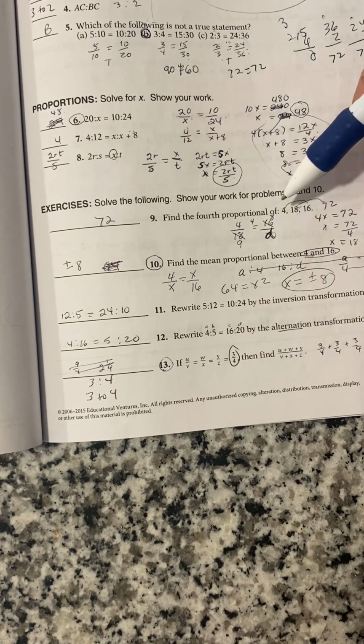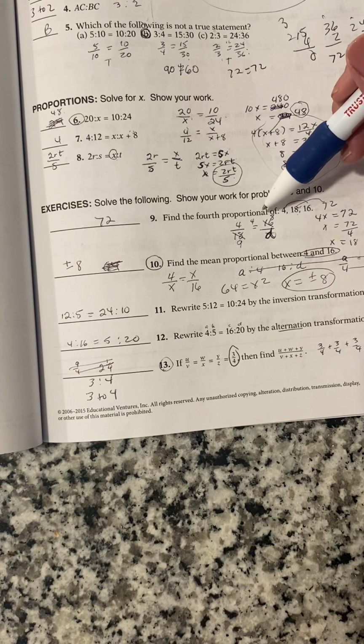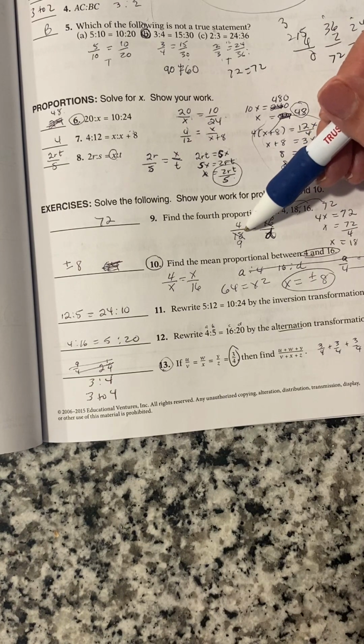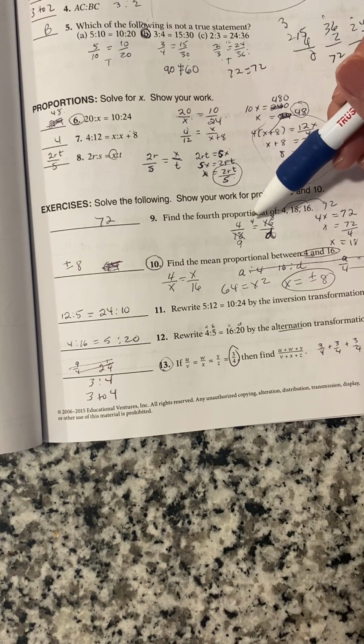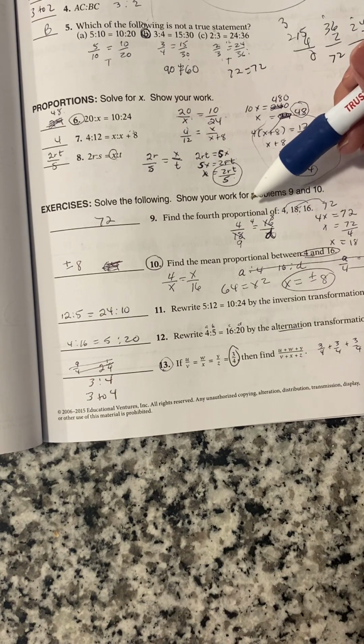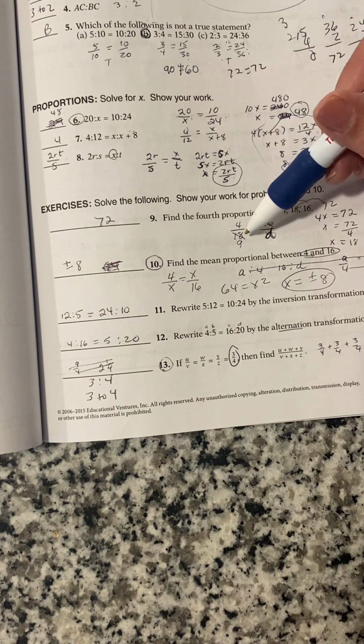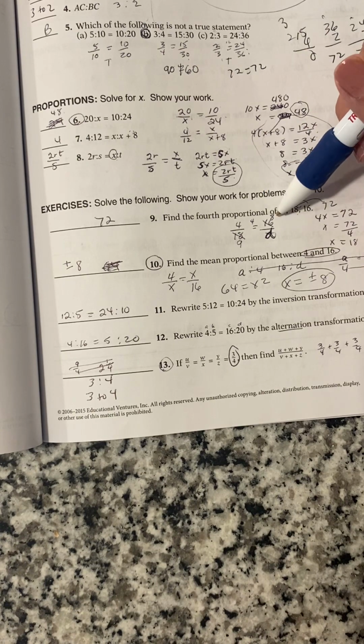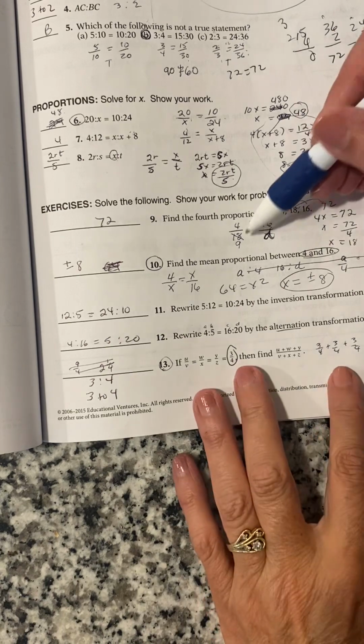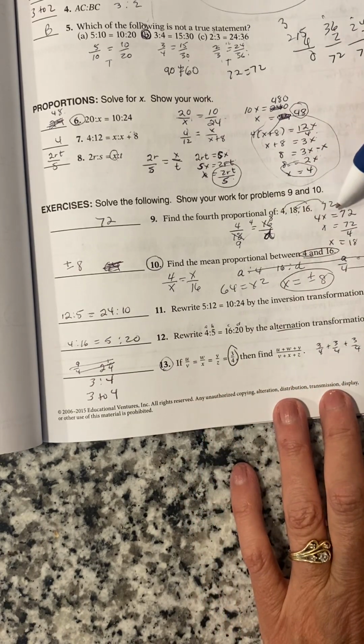So now we cross multiply. Before I even multiply it out, to make it easier, I divide 18 and 16 each by 2. 18 divided by 2 is 9, and 8. I just reduced that so it's easier, but you can do it however you want. Anyway, you're going to cross multiply here. So I have 4d equals 72. Then 72 divided by 4, to get rid of that 4.